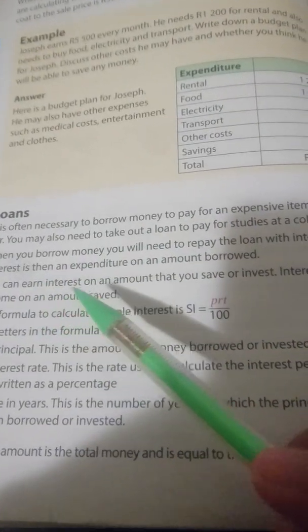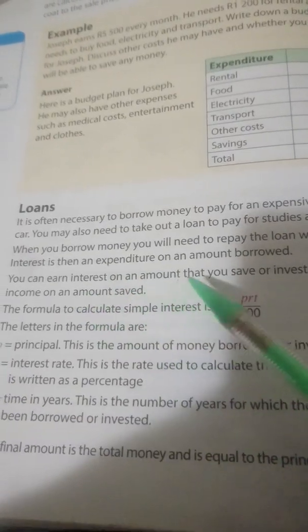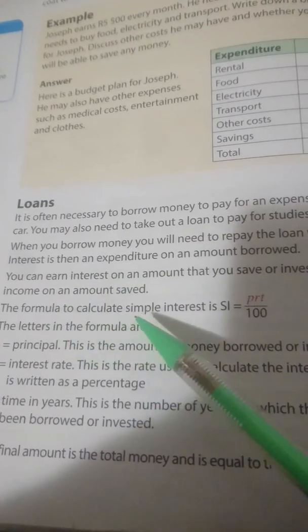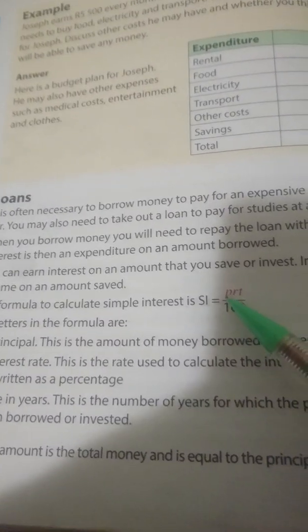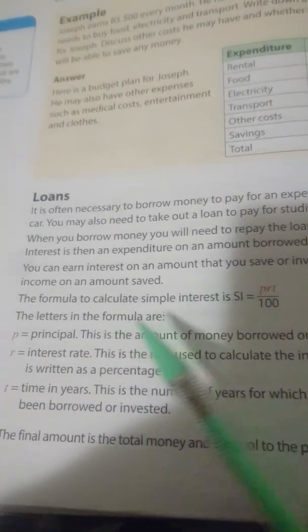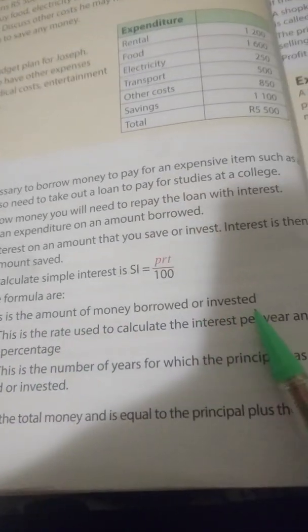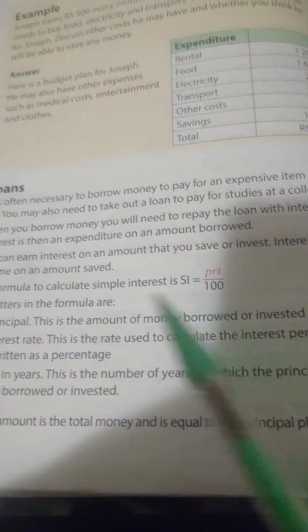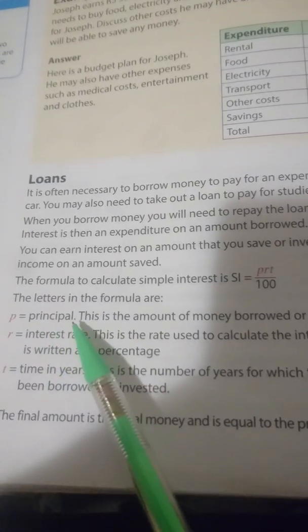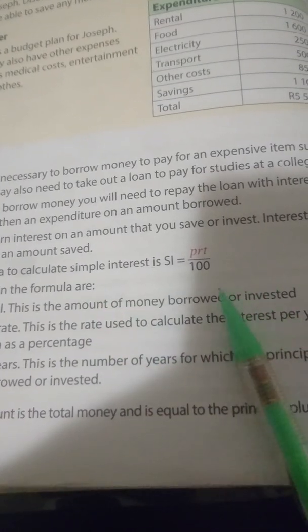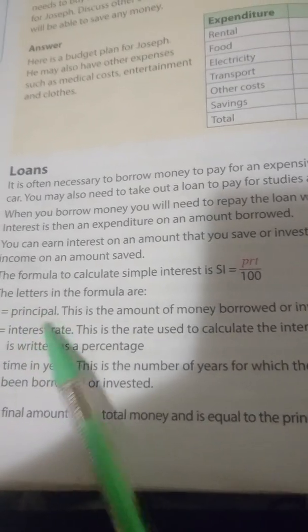You can also earn interest on an amount that you saved or invested. Interest is then income on an amount saved. The formula to calculate simple interest is SI equals PRT divided by 100. Now we are going to see what this P, R and T represent. P is the principal amount. This is the amount of money that you borrowed or invested initially. So for example, if I borrowed 20,000 Rand to buy a car, this will be my principal amount. It is the initial amount. There's no interest that forms part of this.